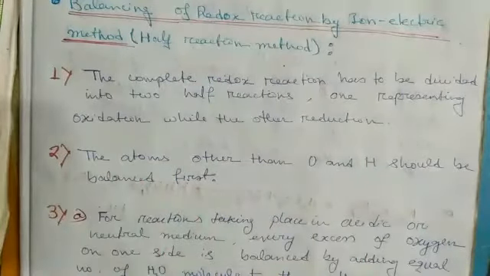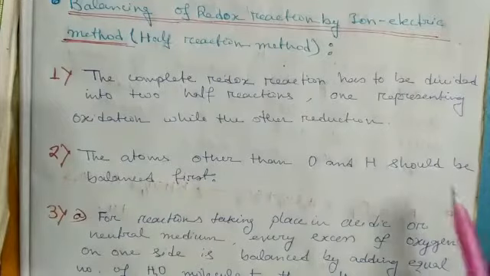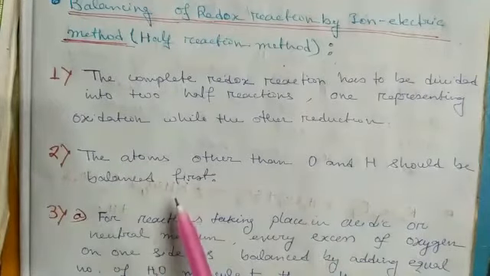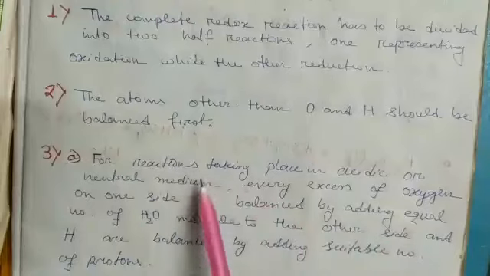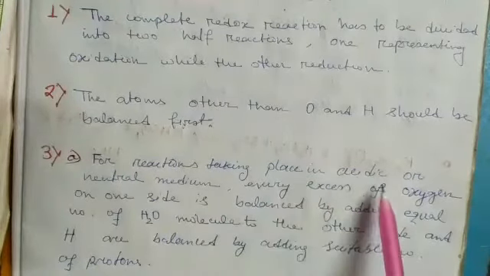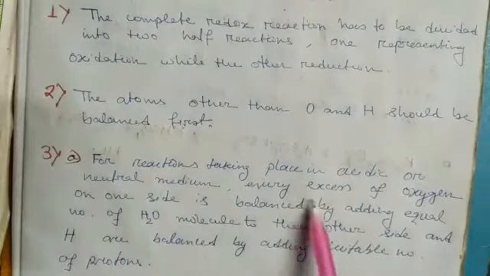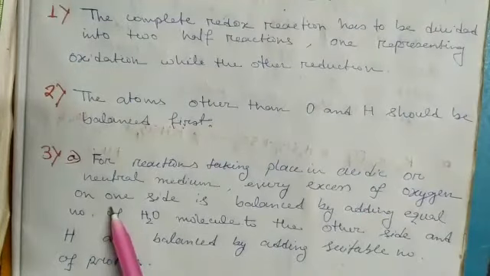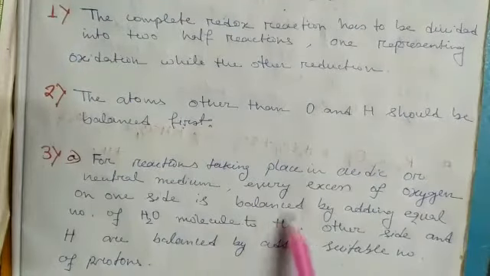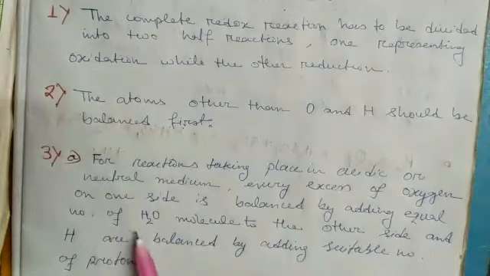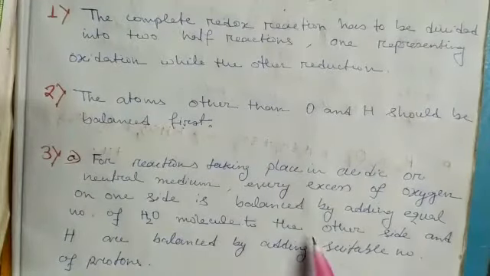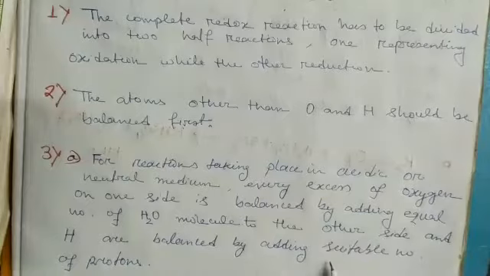The atoms other than oxygen and hydrogen should be balanced first. For a reaction taking place in acidic or neutral medium, every excess of oxygen on one side is balanced by adding an equal number of water molecules to the other side, and hydrogens are balanced by adding a suitable number of protons.